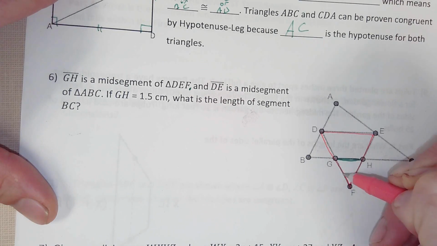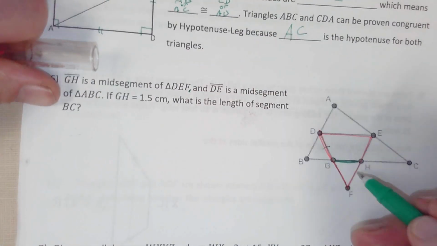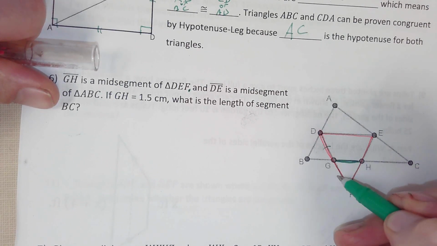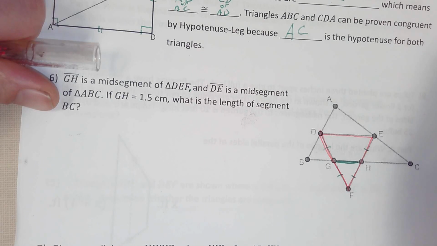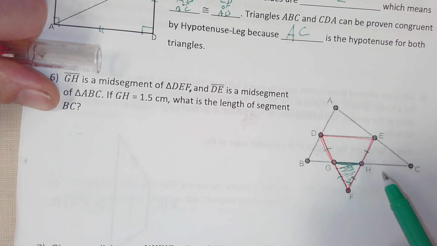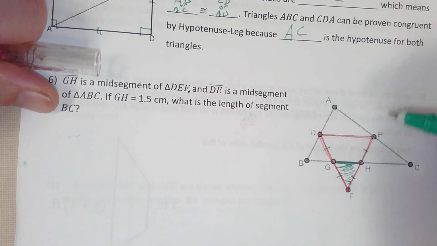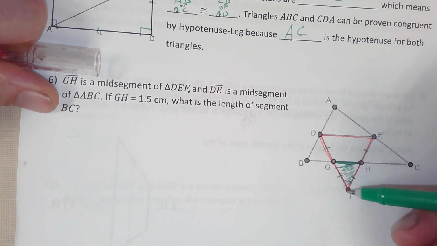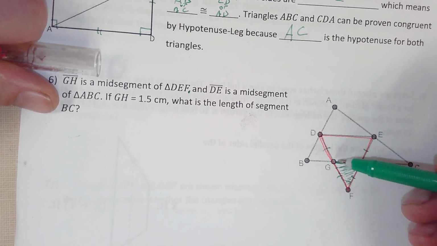DEF. That means that DG and EF are congruent, and EH and HF are congruent, and that GHF is like half the size of DEF, and they're similar triangles, right? So this is 2 times HF, and this is 2 times GF.